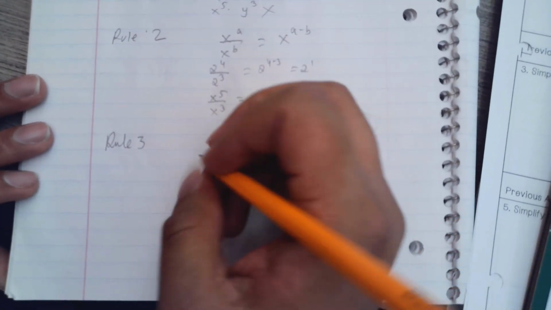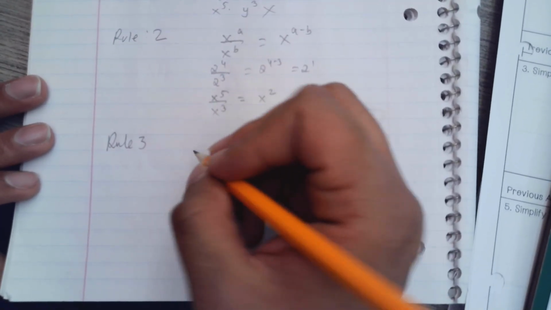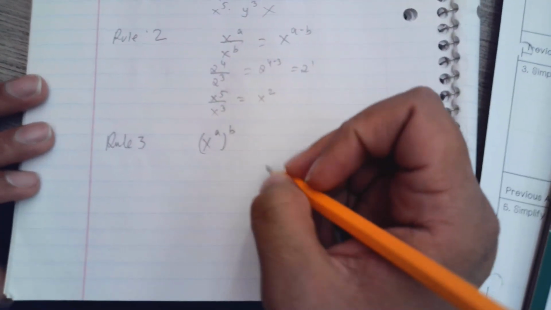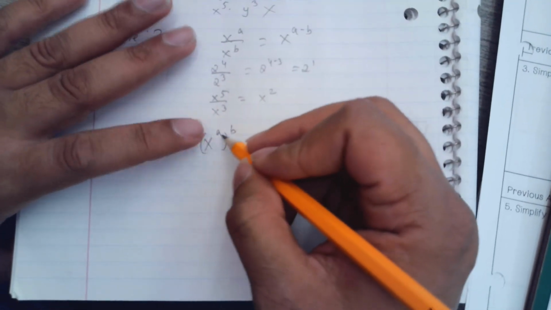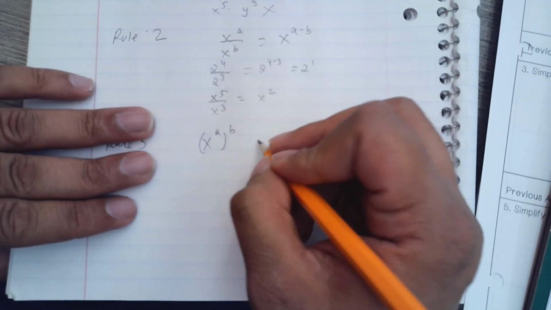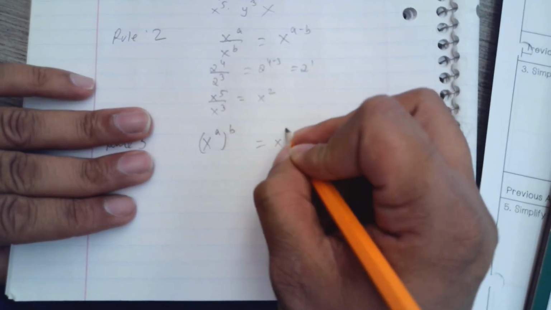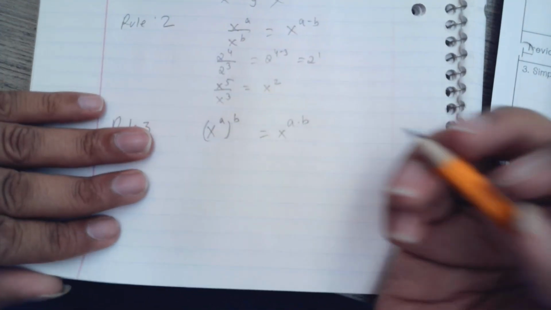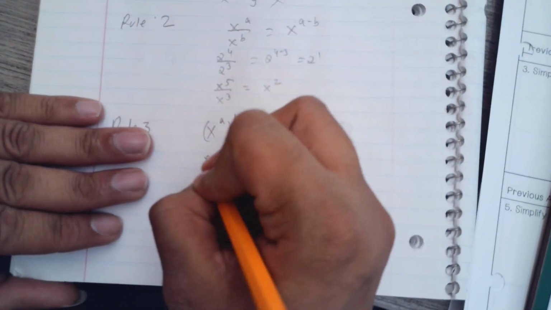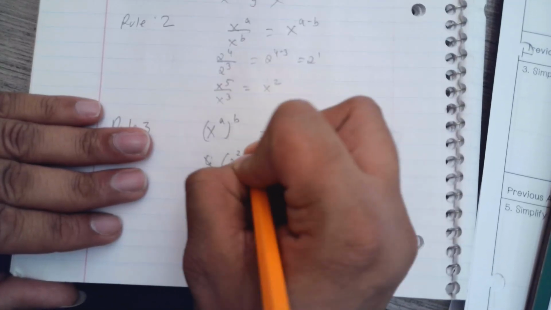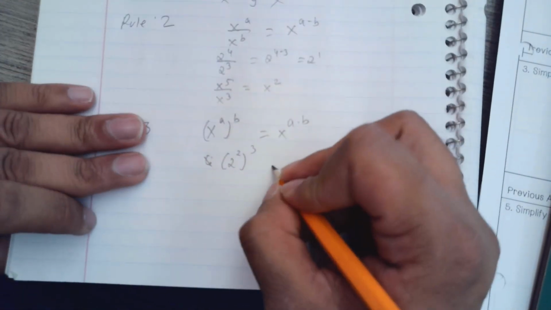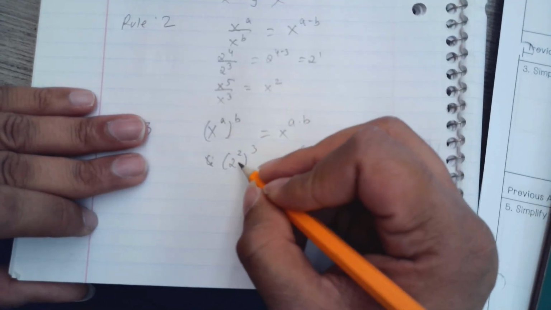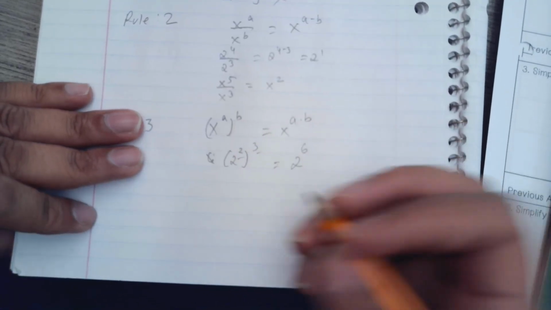Rule number 3 basically says this: if you are given one base, but it has a double power, like two powers separated by parentheses, what you will do is you simply multiply the numbers. So an example would be, let's say you're given 2 to the power of 2, to the power of 3. So there are two powers. You simply make it 2 to the power of 6 because this 2 times this 3 is 6.